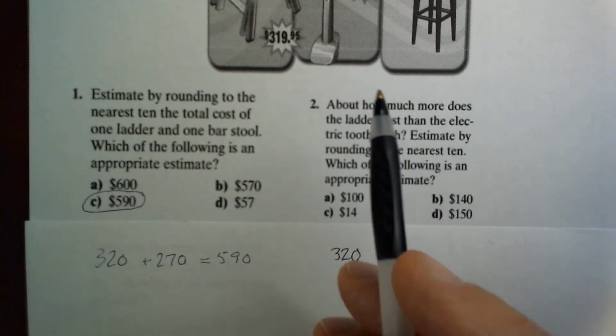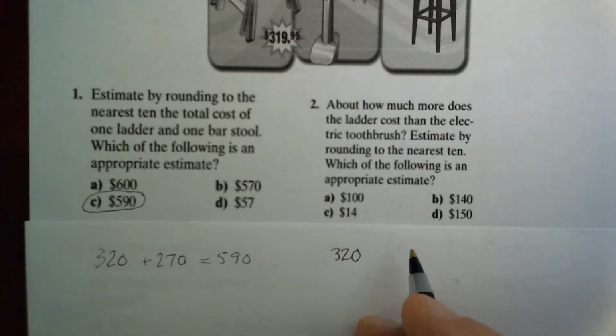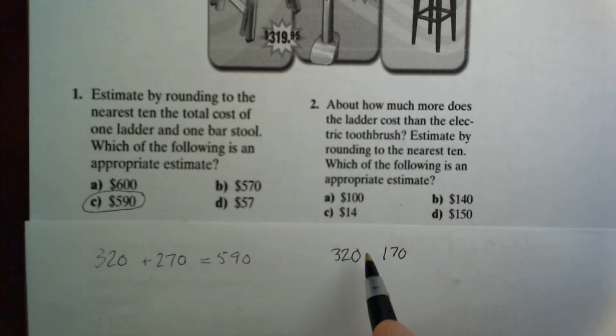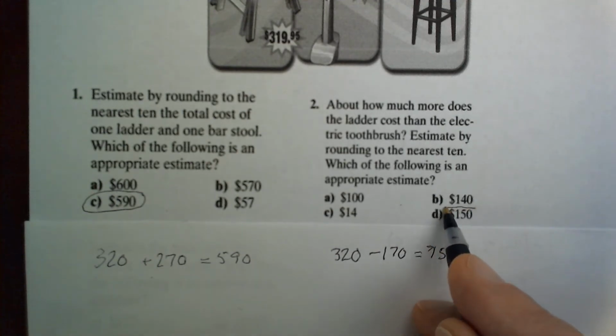And the cost of the toothbrush to the nearest 10 would be 170. And since we're asked how much more it costs, we subtract. So 320 minus 170 is 150. In other words, the answer is D.